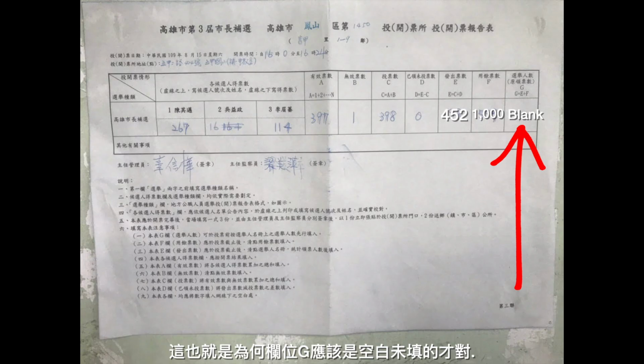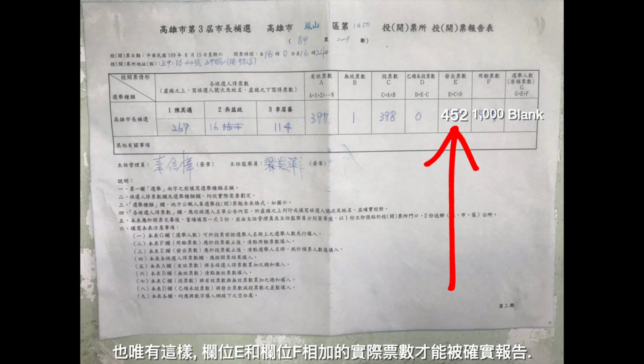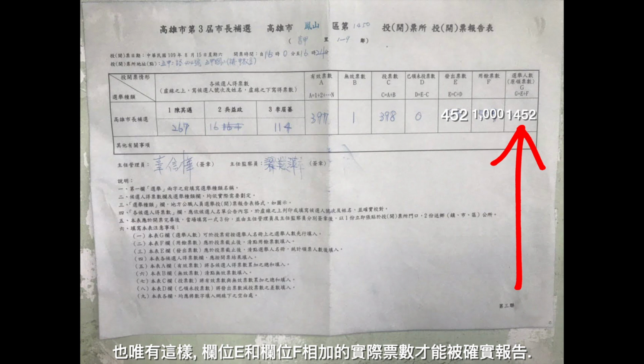There are many possibilities for why the ballots wouldn't add up to 1,452, and that is why the G column is supposed to be left blank. This is so that the actual number of ballots, E plus F, can actually be reported.